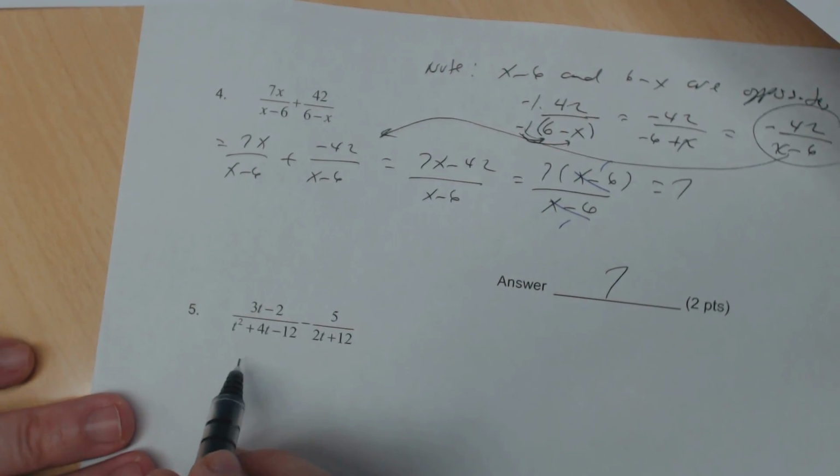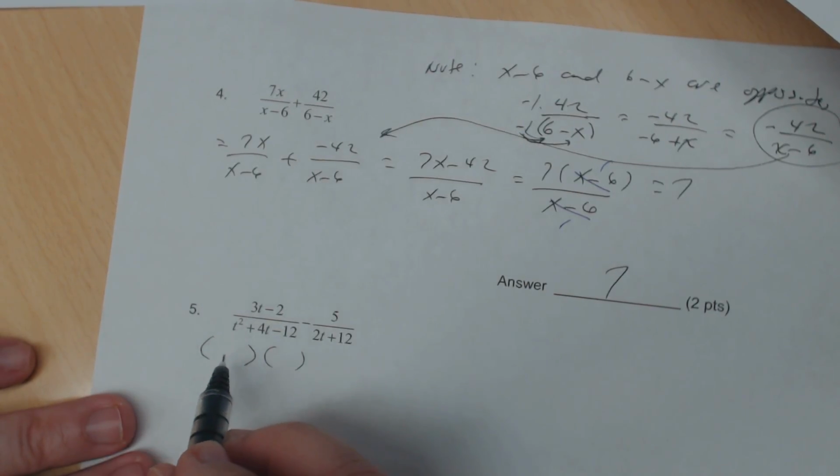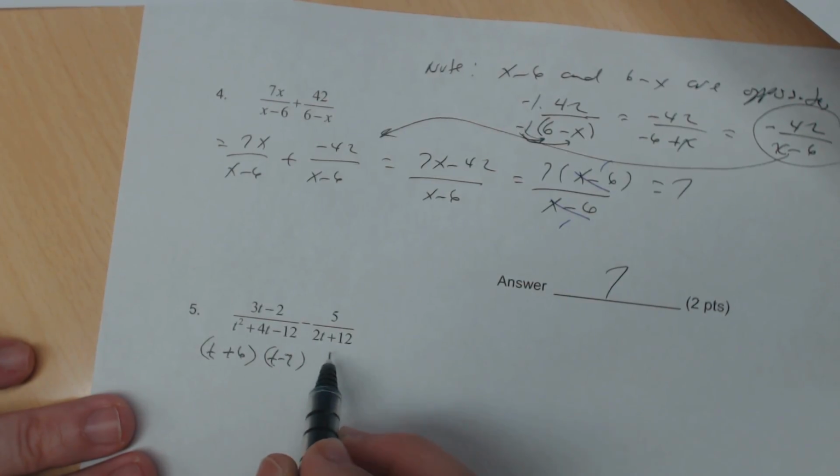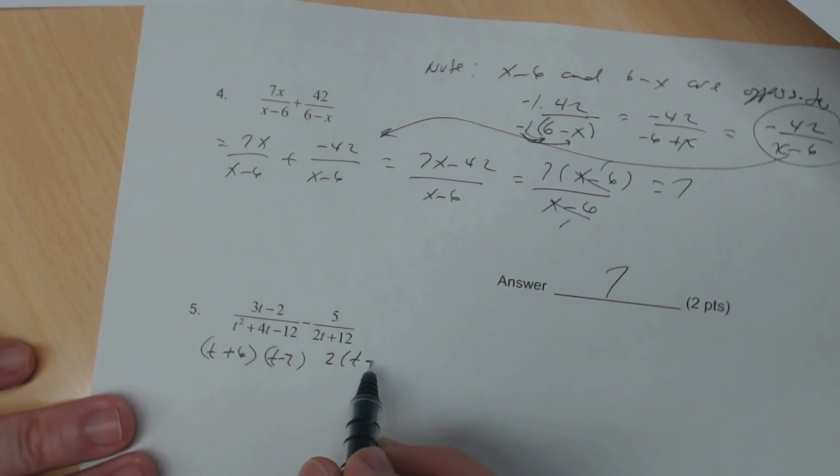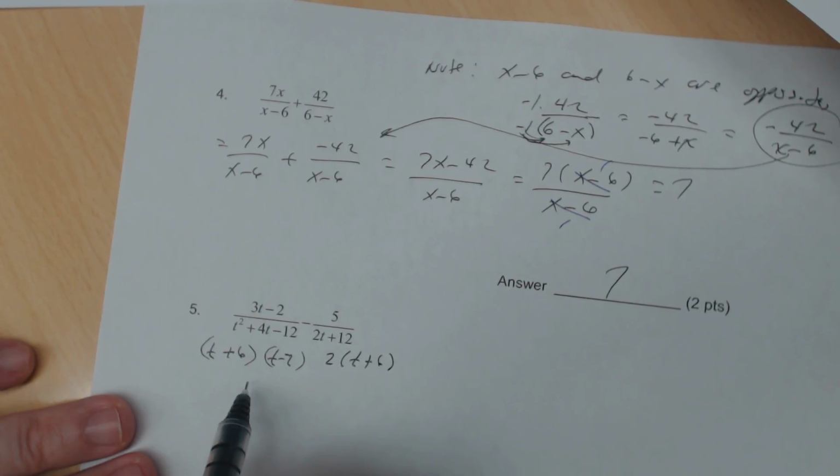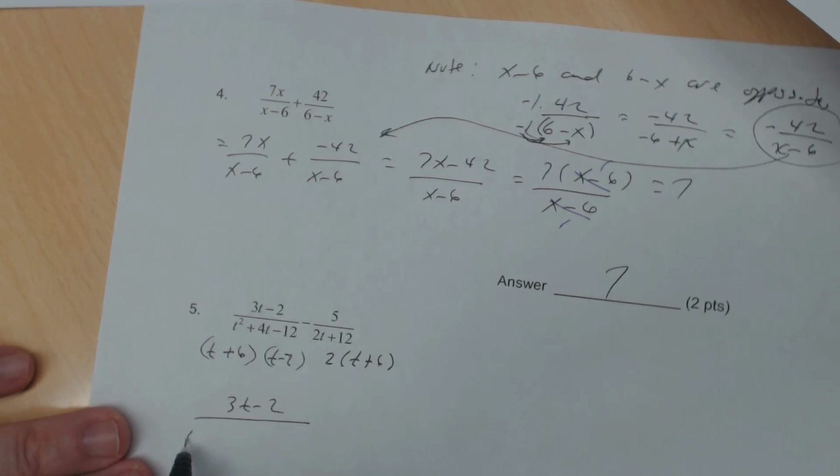Okay, number 5, we're going to factor the denominators. So here, I can factor this as t plus 6 times t minus 2. And here, I can factor out a 2. I'm left with 2 times t plus 6. And so the LCD, I'm going to go ahead and rewrite this. I'm going to get 3t minus 2 divided by t plus 6 times t minus 2 minus 5 divided by 2 times t plus 6.